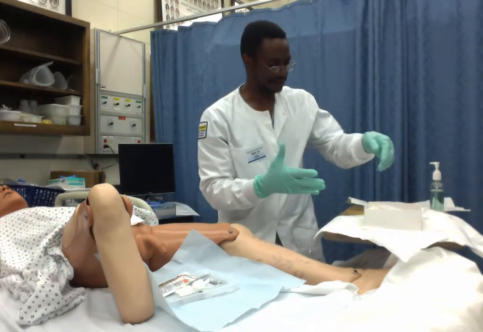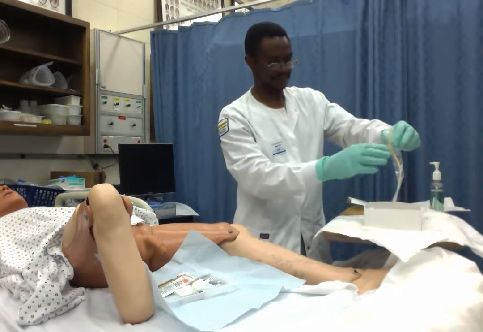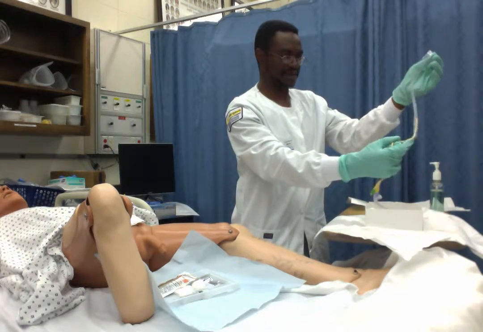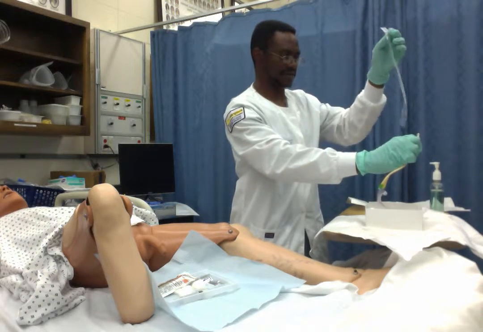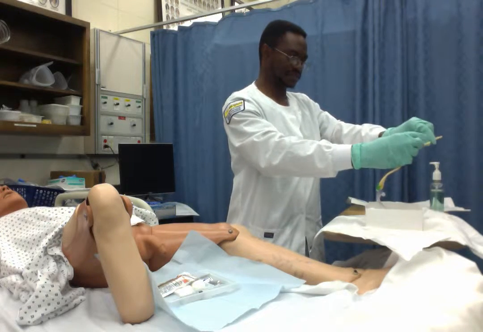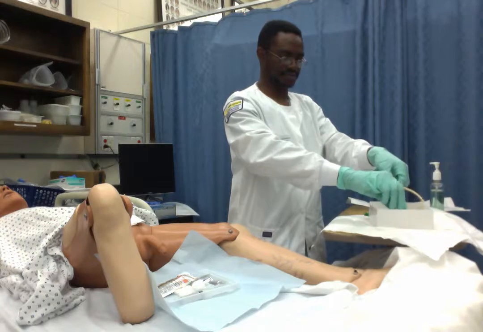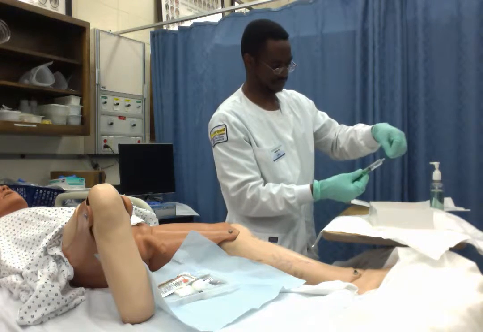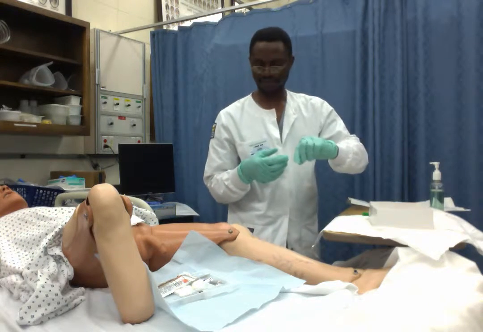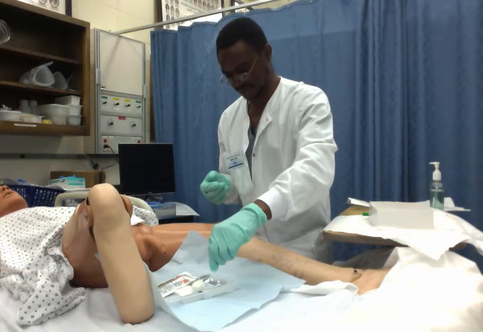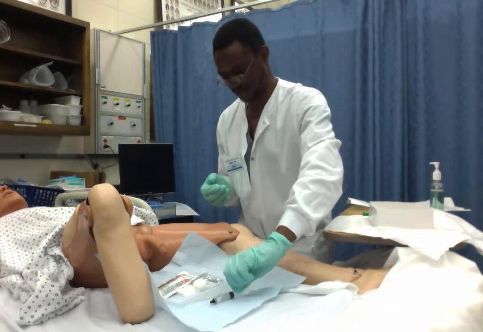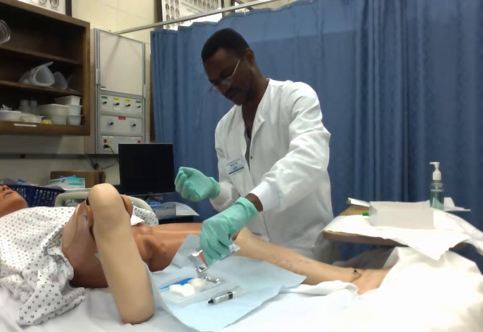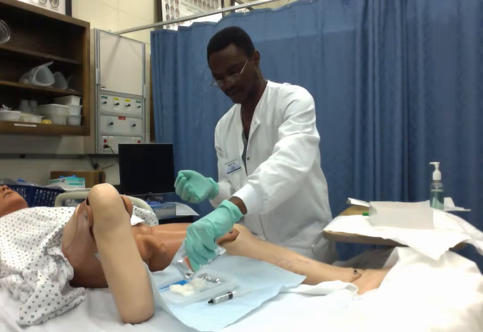I'll prepare my equipment, however, making sure I maintain the sterile field. I wet the cotton bud with my Betadine.